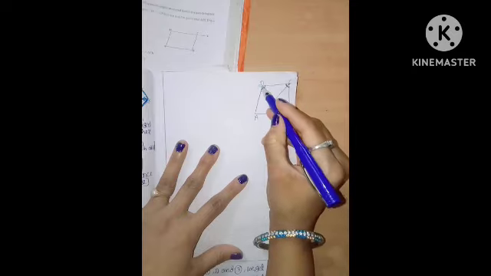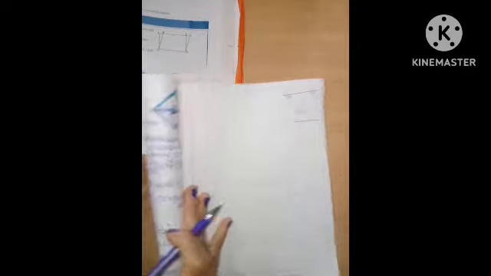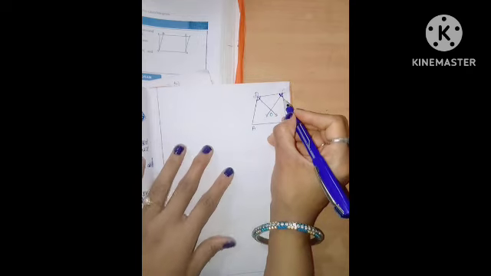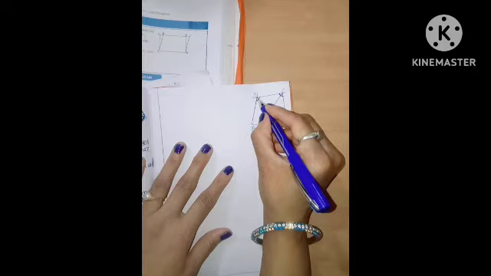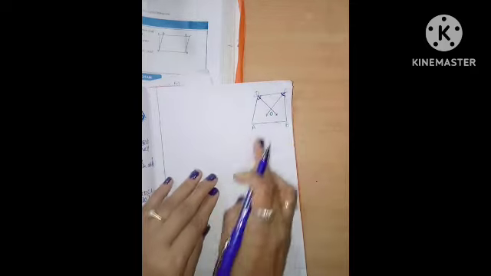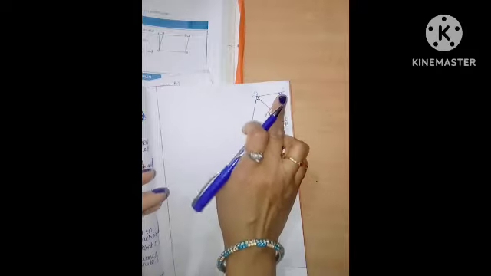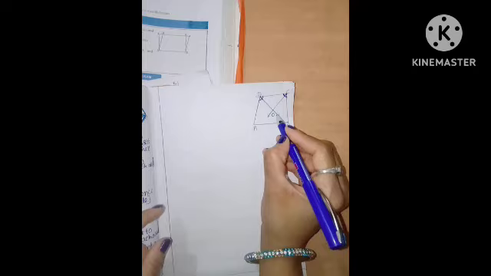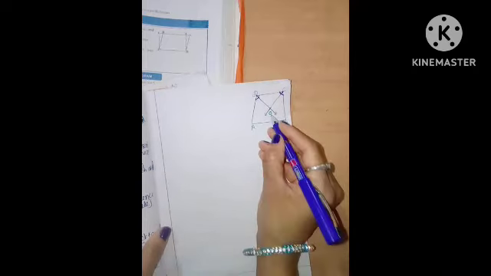Bisector means angle C is divided into how many angles? 2 angles. And at point D, into how many angles is it divided? Here also 2 angles. Why are 2 angles formed? Because these are bisectors, and bisectors divide an angle into 2 parts. So these 2 bisectors intersect at point O. This is the O.